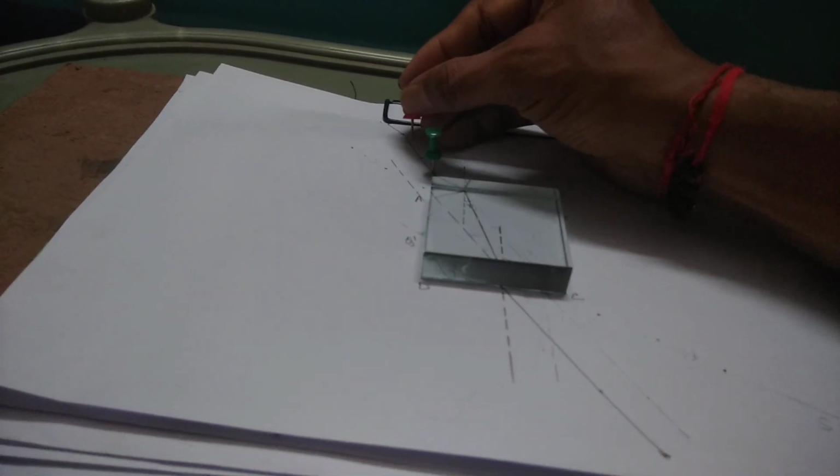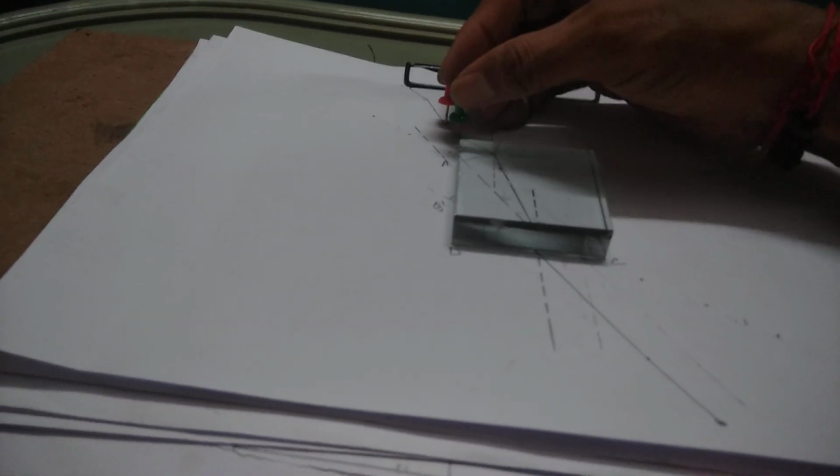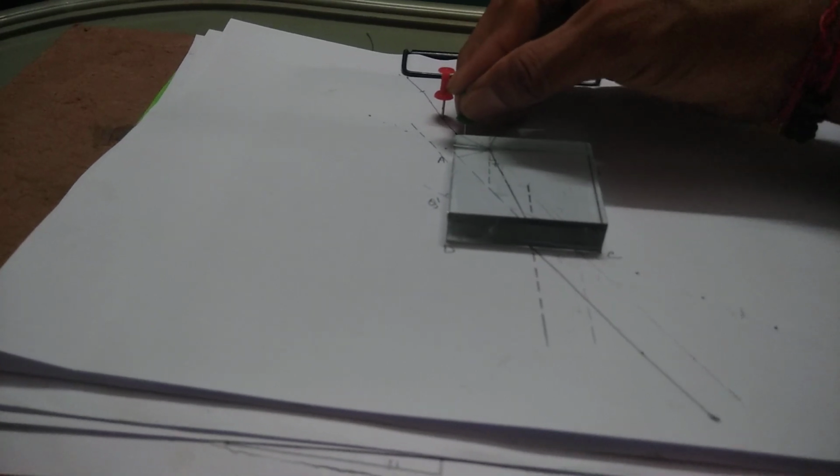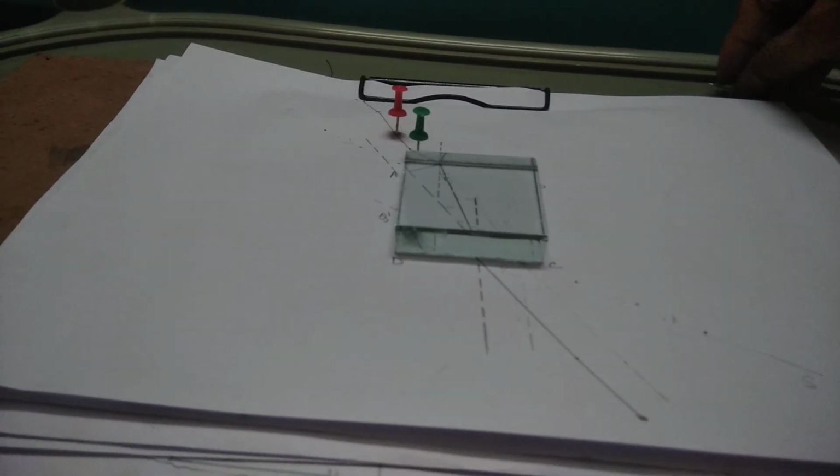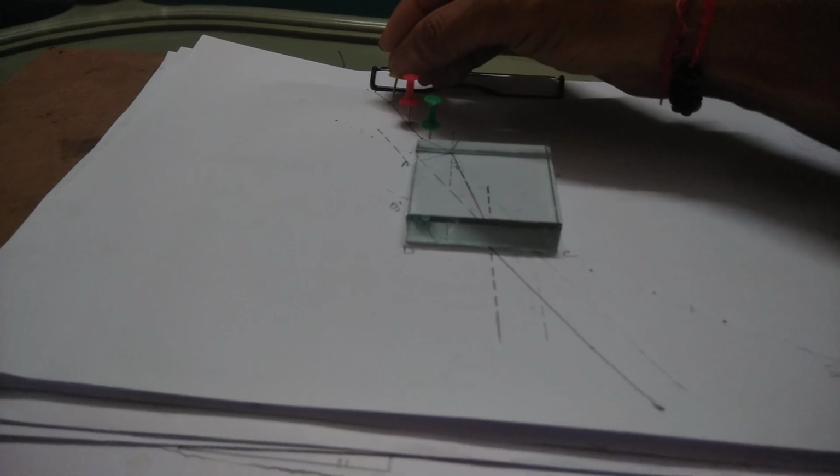This is green and this is red pin. This is green pin and this one is yellow pin. We put them on this side to represent the incident ray, right? And we put three pins on this side such that all the pins are in a straight line.